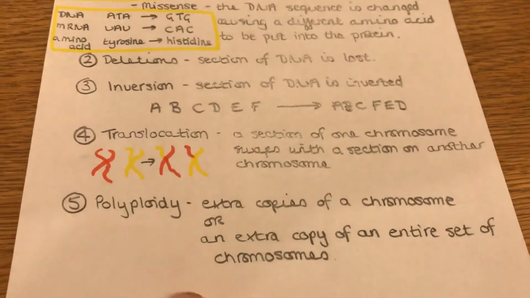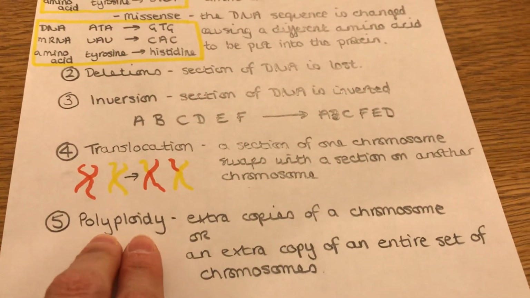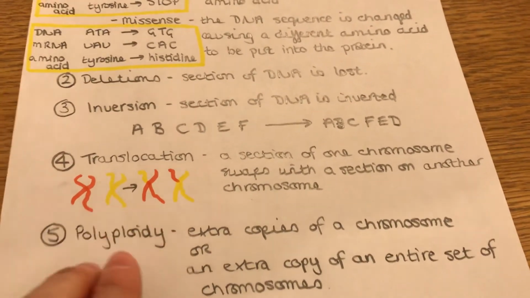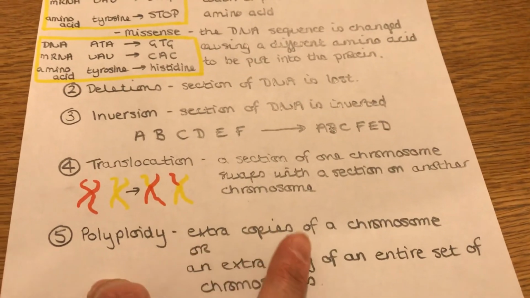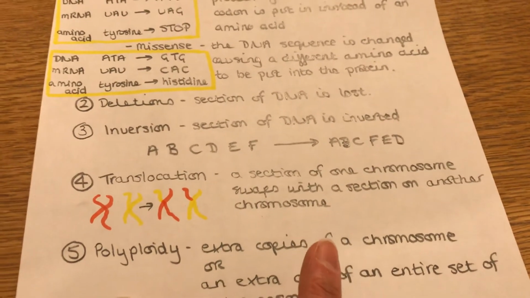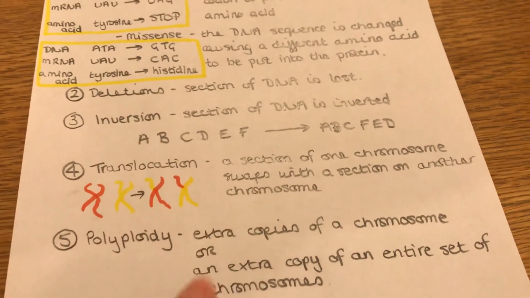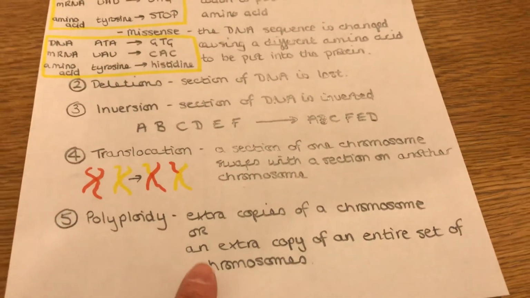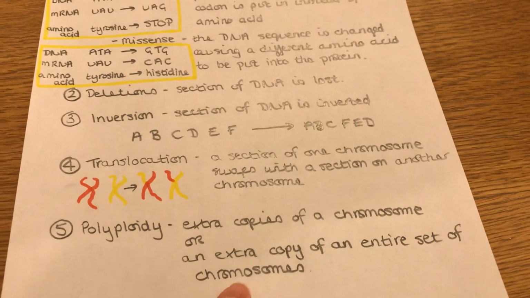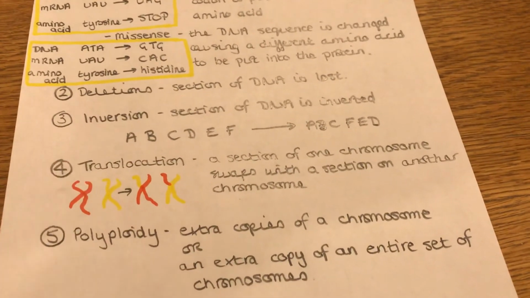And then the final one is something called polyploidy. This means when we have extras. So we could have just an extra copy of a chromosome. Down syndrome is a great example of this, because they have 3 copies of chromosome 21. Or we could have a whole new set of chromosomes.